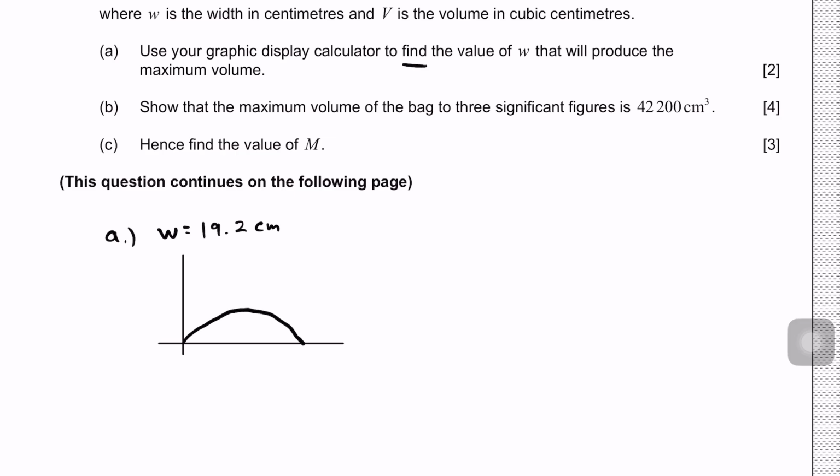There we go. All right, let's label the coordinate point, and I think it was 19.2, and then of course the y value is 0. All right, so that is our point that maximizes the volume of this suitcase. Okay, let's go on to part B.